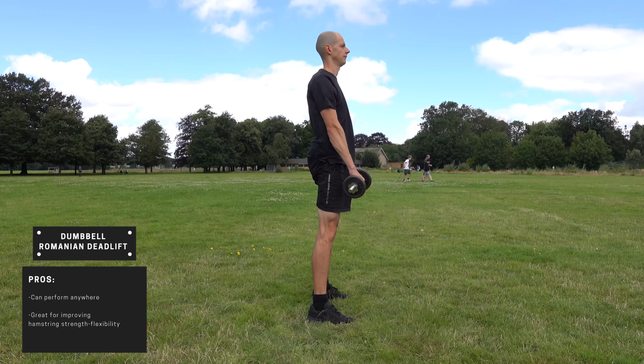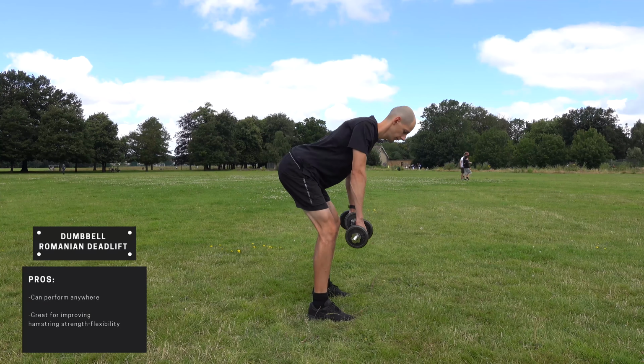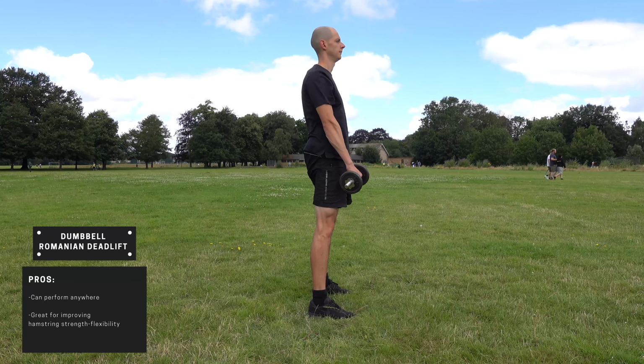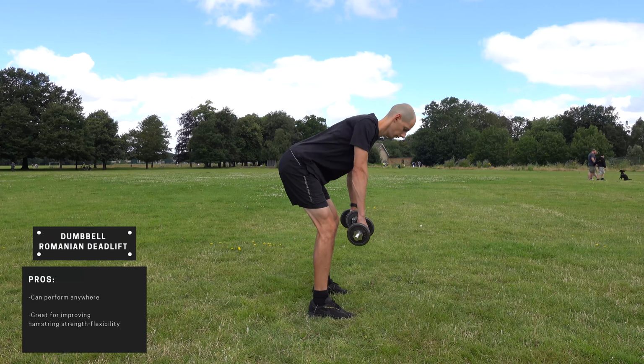First exercise we're talking about is the dumbbell Romanian deadlift. Again, this has great convenience because you can do it from anywhere and all you need is a set of dumbbells. It's great for training your hamstrings just because you're maintaining that time under tension while you're performing the exercise.